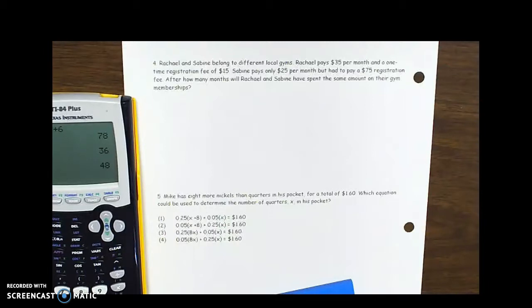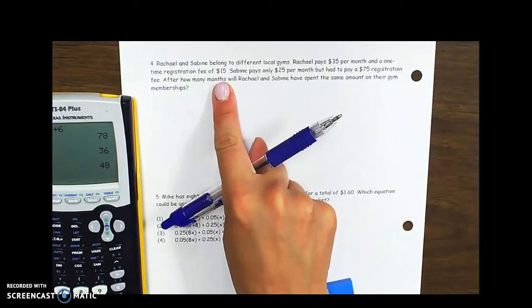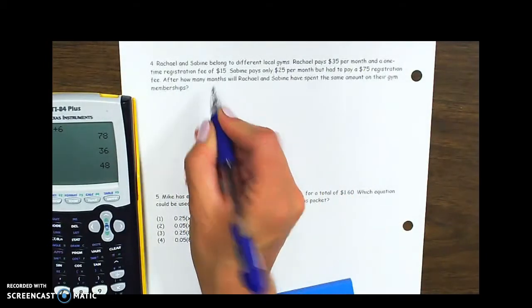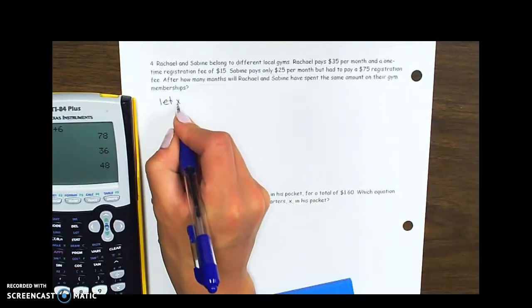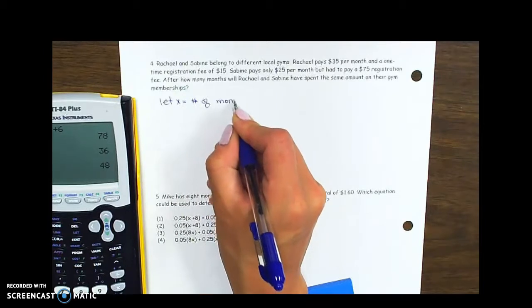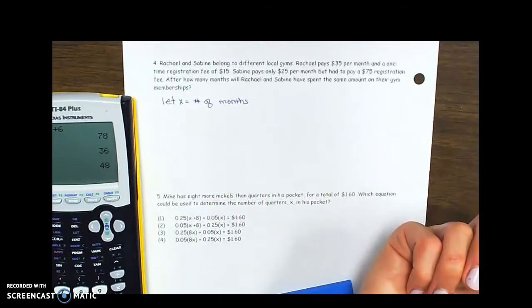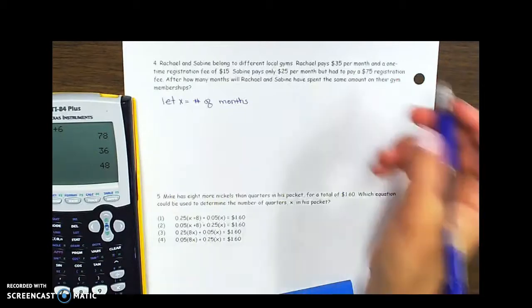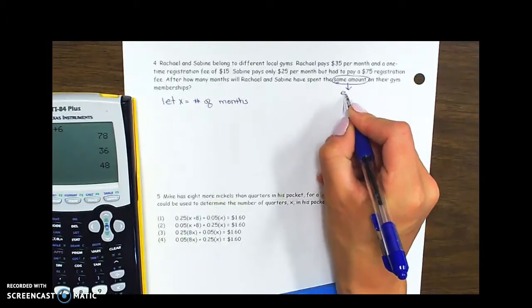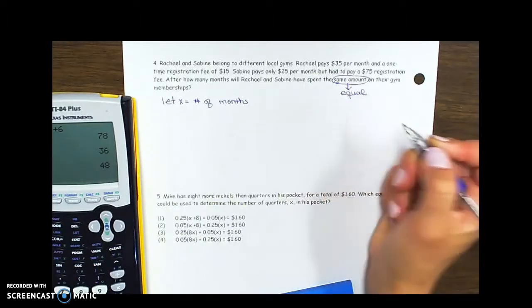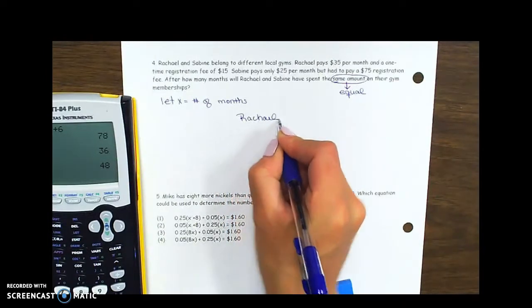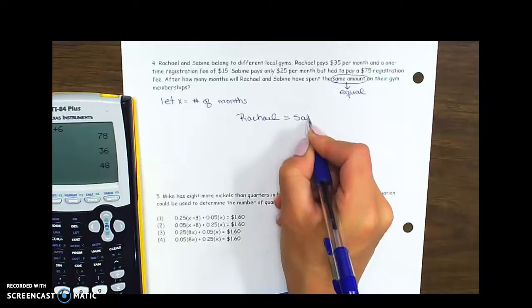All right, so the main idea is we want to know how many months it will take for them to be the same. So in other words, we want to know how many months. So we're going to say let x equal the number of months. Okay, and we want to know how many months it will take for them to be the same amount. And remember, same amount, that means we want to know when will they be equal. So in other words, I want to set up an equation of when Rachel will be equal to Sabine.